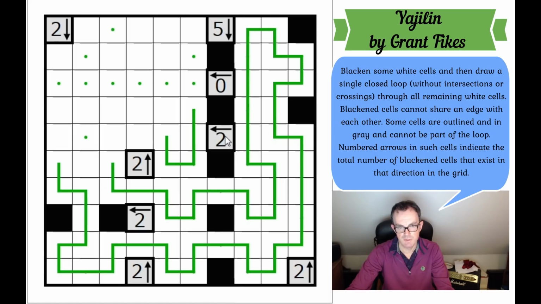Now this 2 clue has suddenly become important. We can't have 2 black squares like that, so one of them must be on this side. And that's going to do all sorts of things. We mustn't connect the loop, we can do that. This top left hand square now, we can't have a loop segment going into that, it's a cul-de-sac, so that must be a black square.